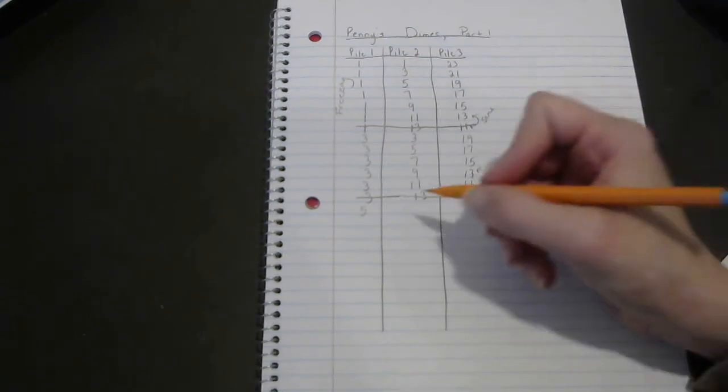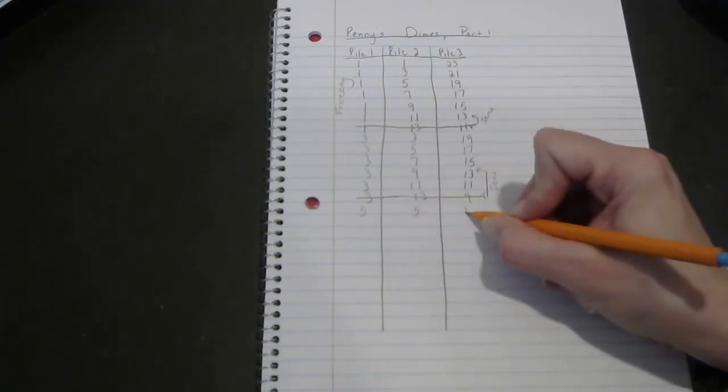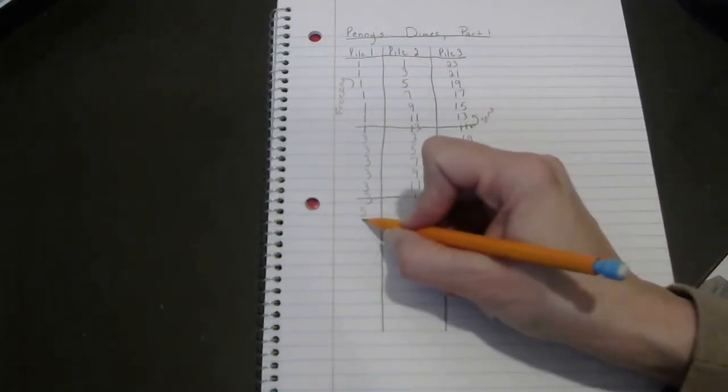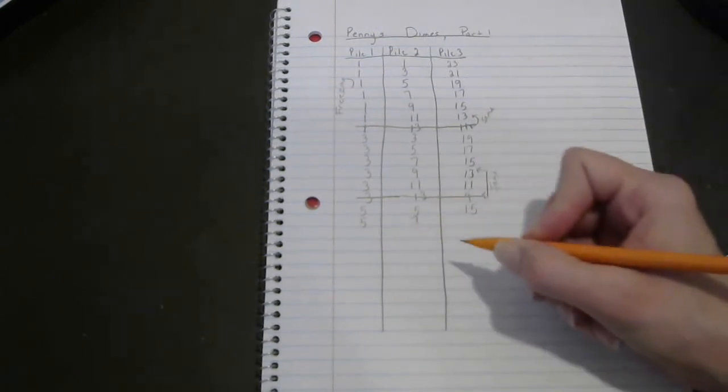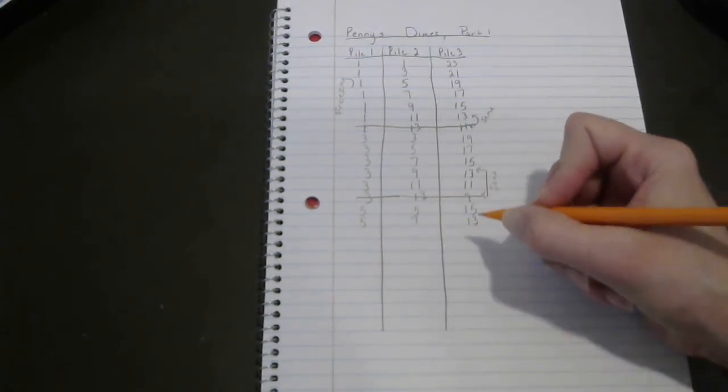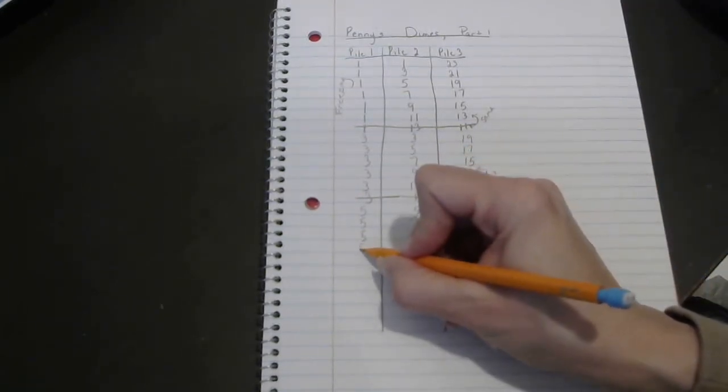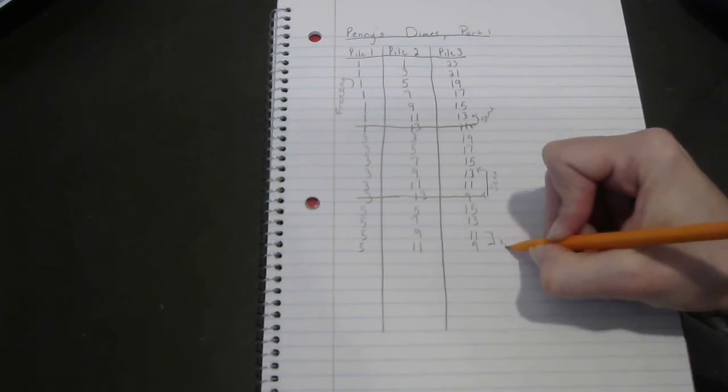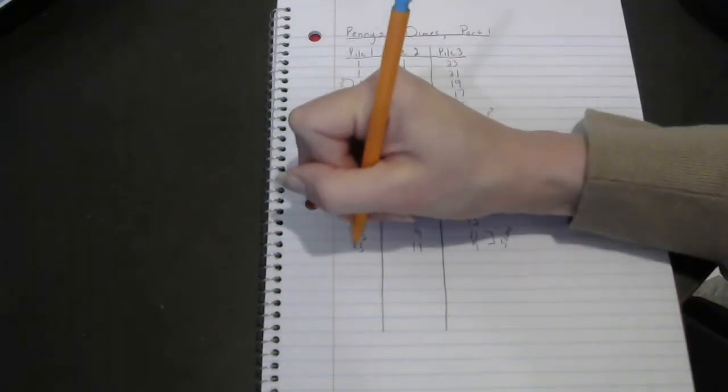So we do 5, 5, 15, 5, 7, 13, 5, 9, 11. But when we hit this one, we get 5, 11, 9. And again, these are the same. So we'll stop with our 5s and move up to 7.